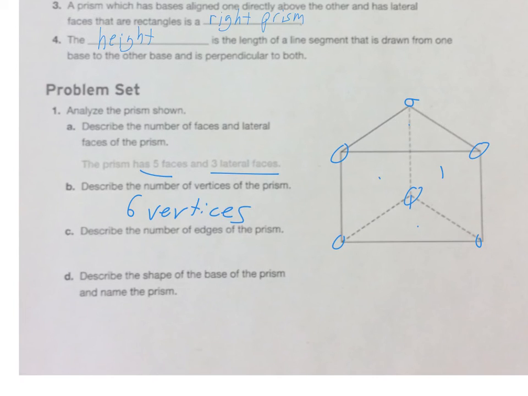Describe the number of edges. So your edges would be wherever the faces meet. So you have 1, let me use a different color. 1, 2, 3, 4, 5, 6, 7. I already counted that one. 8, 9. So I've counted all 9. So there are 9 edges.